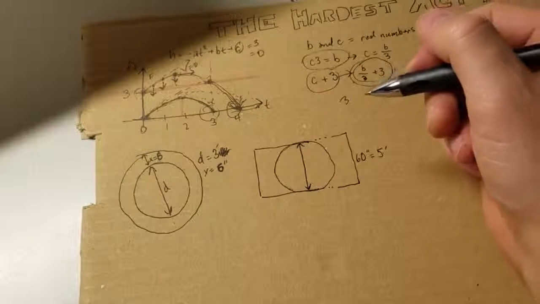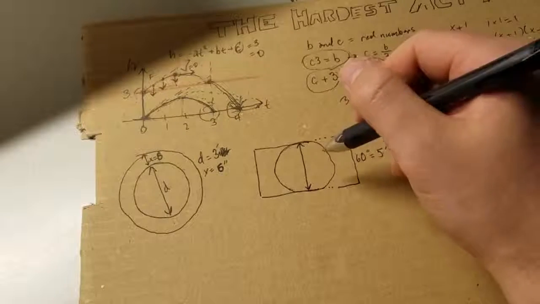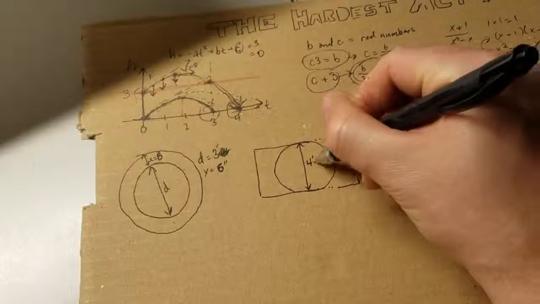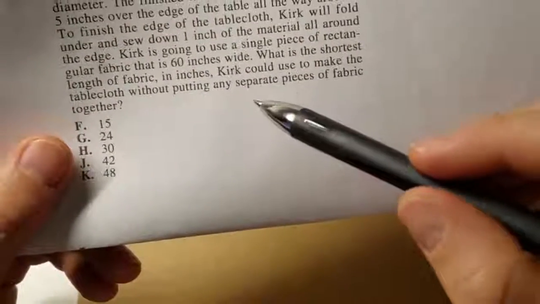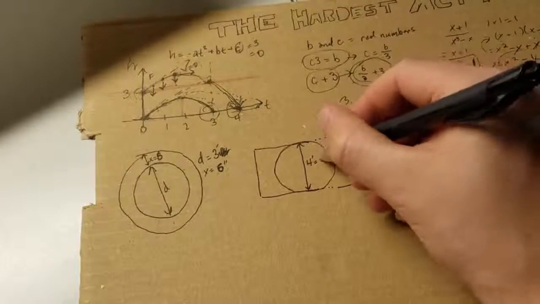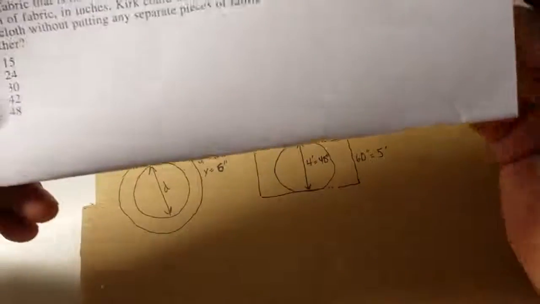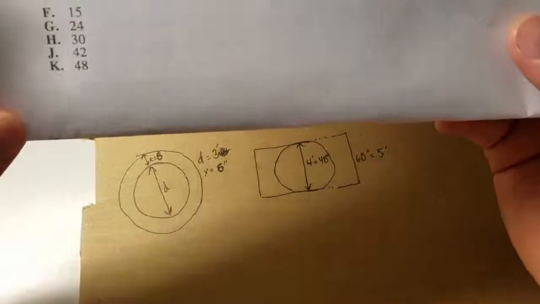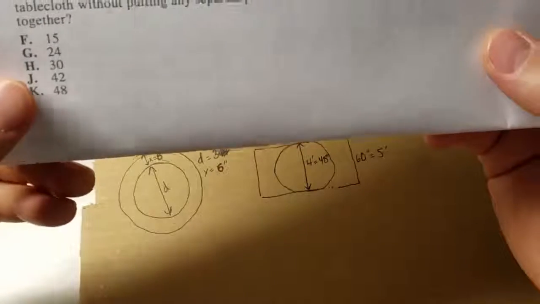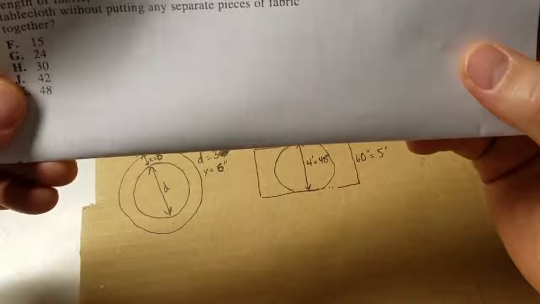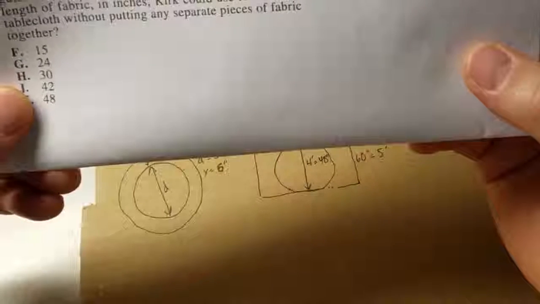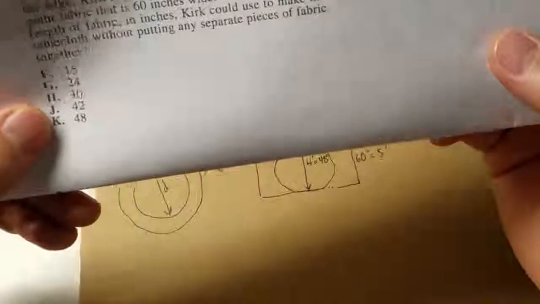And it wants to know the answer in inches, so we have 48 inches, so we need 48 inches that wide, so yeah, I would say it's 48 inches.